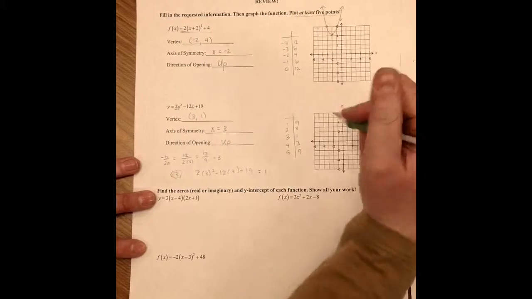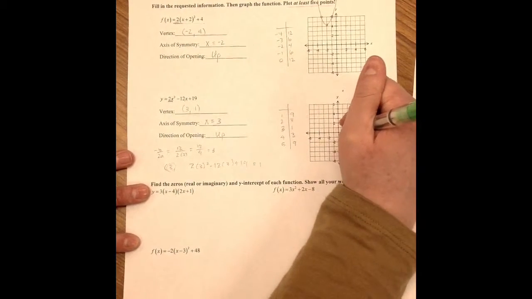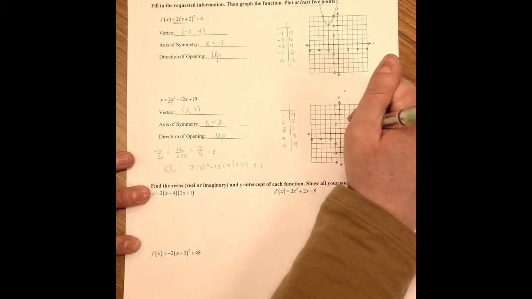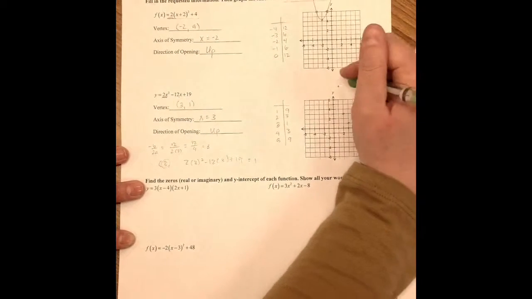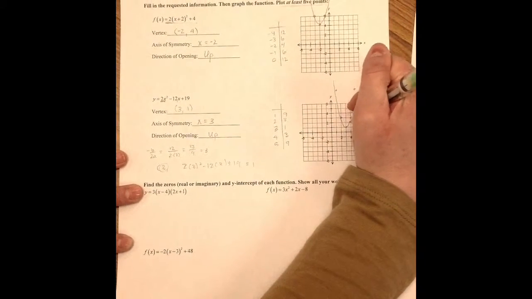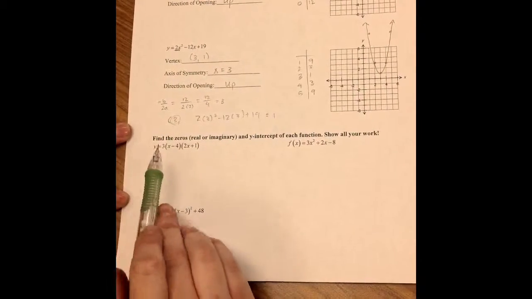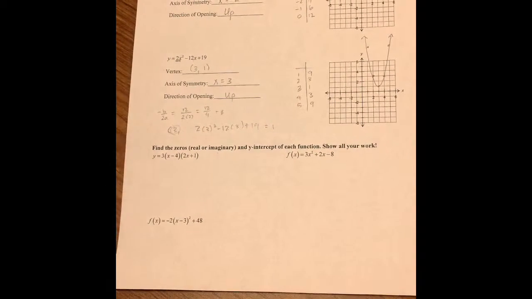Then I can plot my points. Once again, I did not do a great job of making this fit. 2, 3, 3, 1, 4, 3, 5, 9, and we can draw our parabola. Okay, the next section says to find the zeros, real or imaginary, and y-intercept of each function.